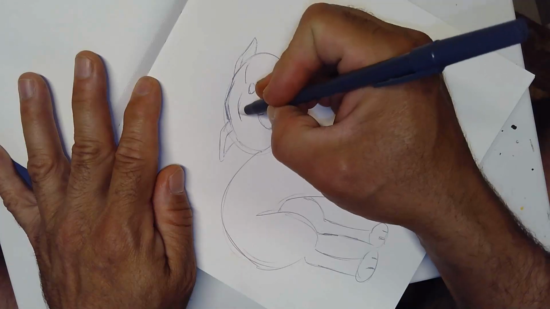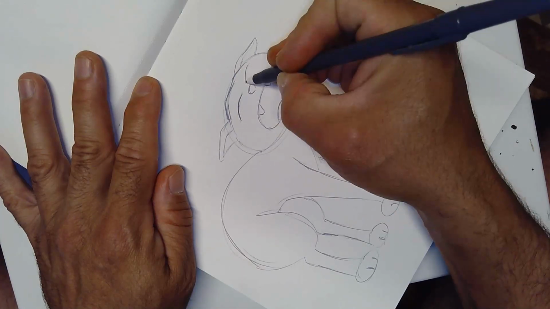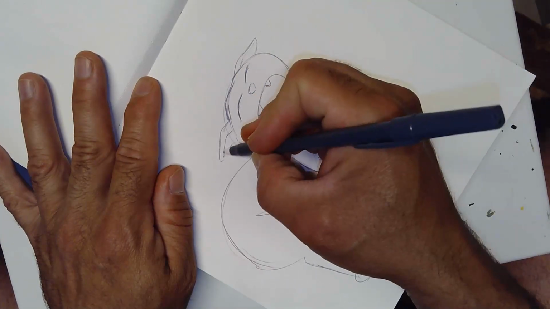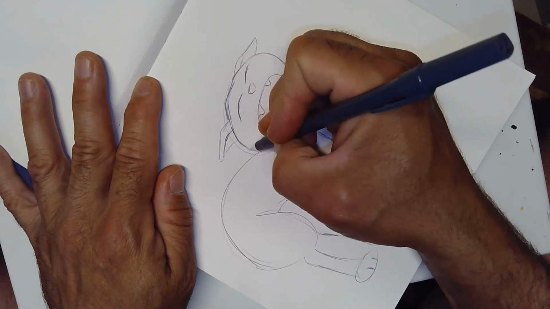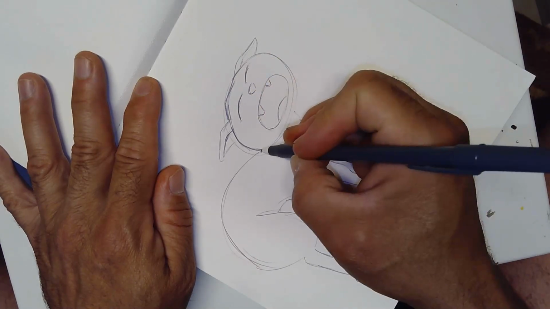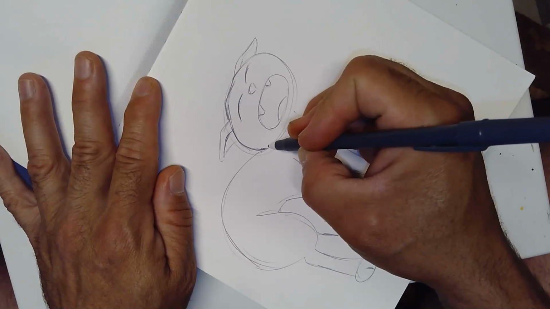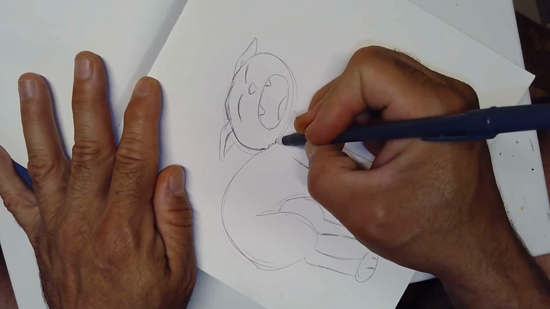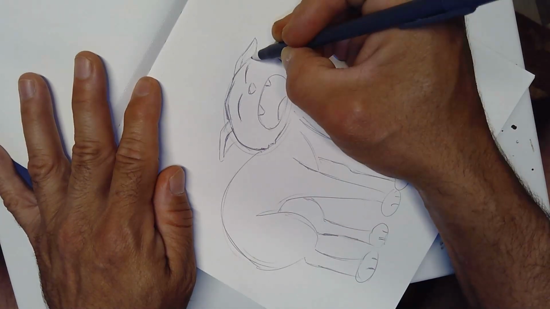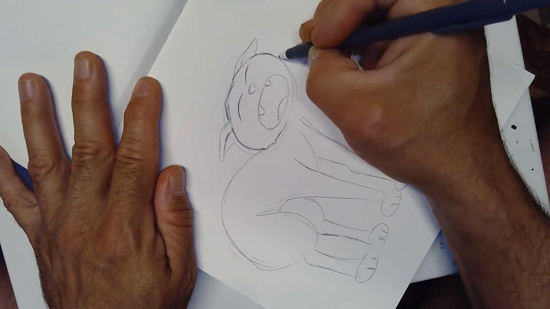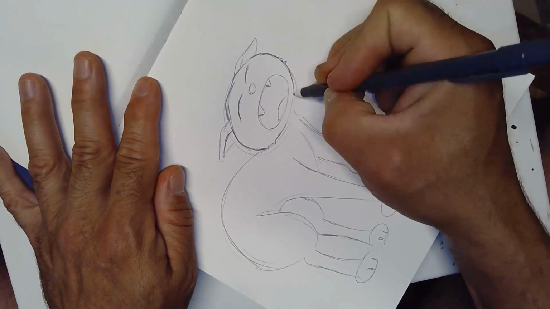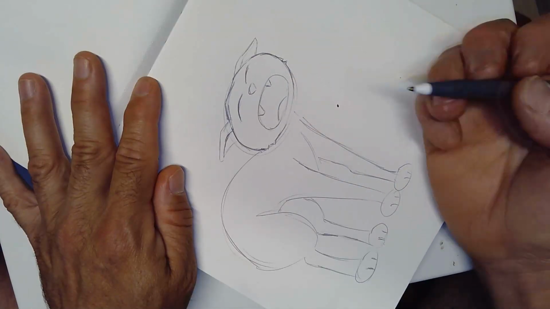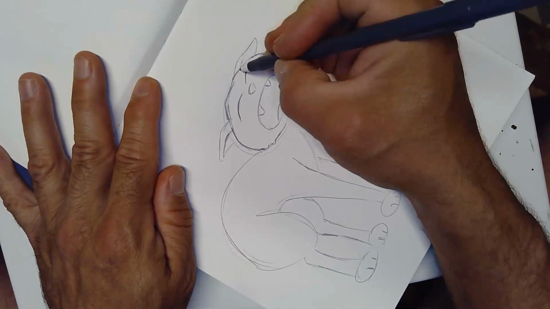So we got a little eye. I'm going to go over these lines, define them a little bit more, make them a little bit bolder. I like using a variety of line weight. And that's what we call line weight: when you got darker lines, lighter lines. The dark lines are your heavy lines, and your light lines are your light lines. Make sense? It's good to mix them up. Really helps your picture. So there you can see the picture of the cat already coming together.